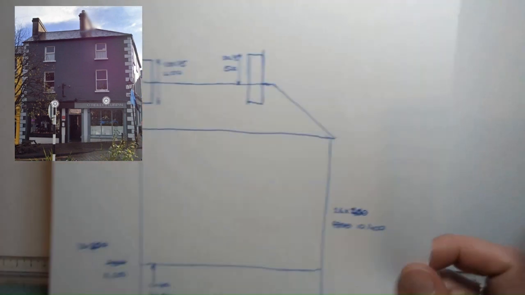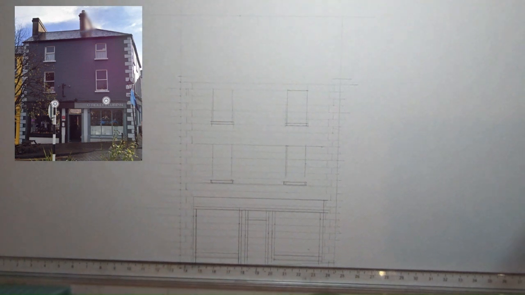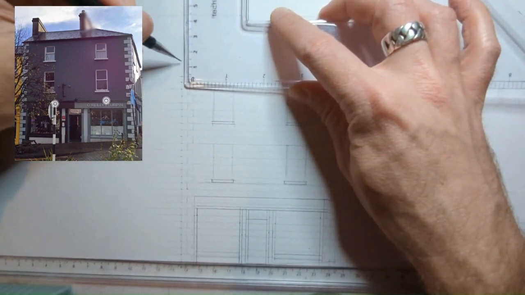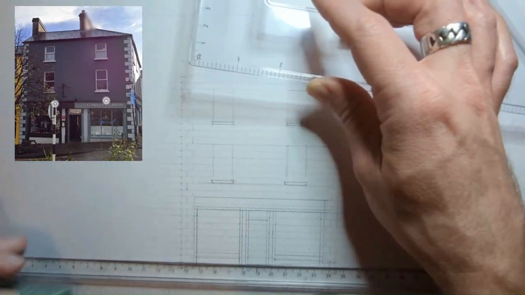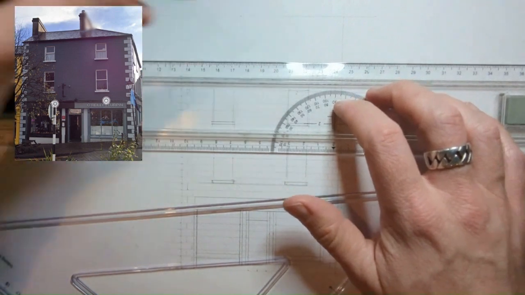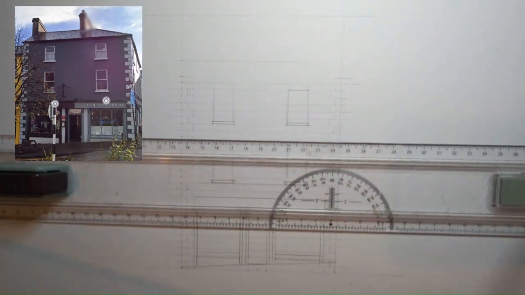I then draw in other features like windowsills, and I keep referring back to my measurements that I sketched out earlier to get the height of the roof, for example. I also go into Google Street View and I look at the building from different angles, and that helps me determine the size of some elements as well.